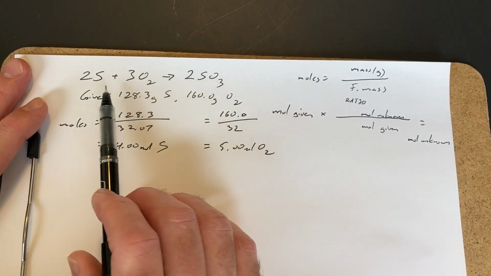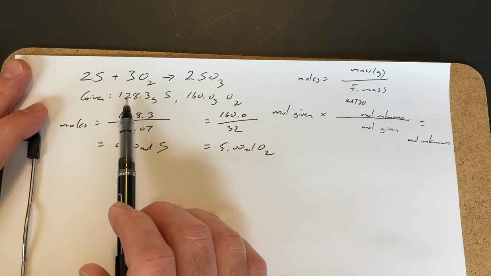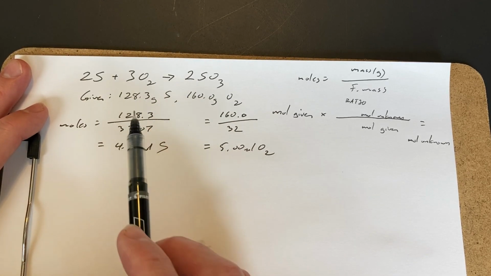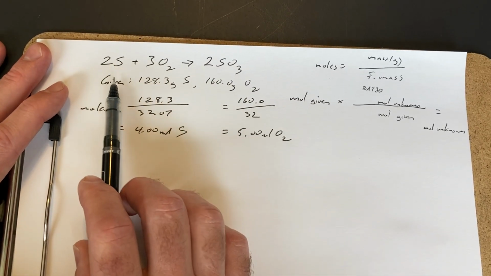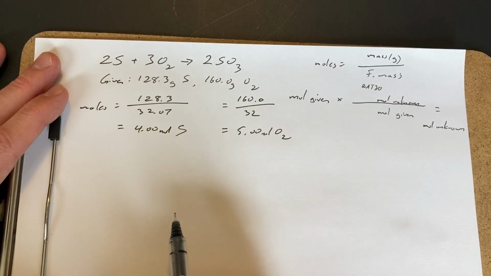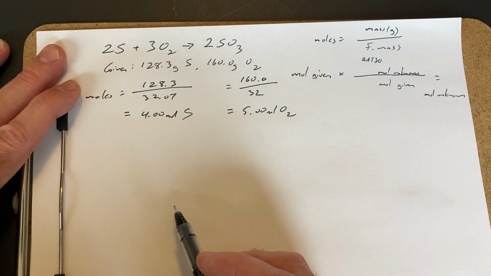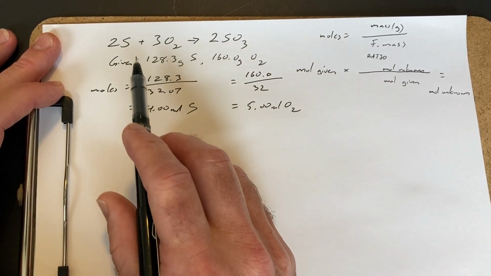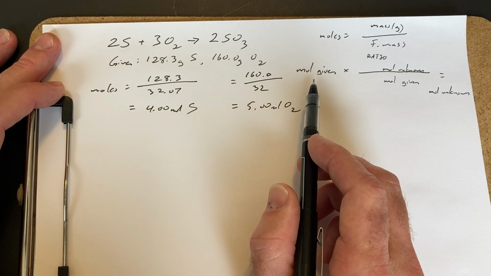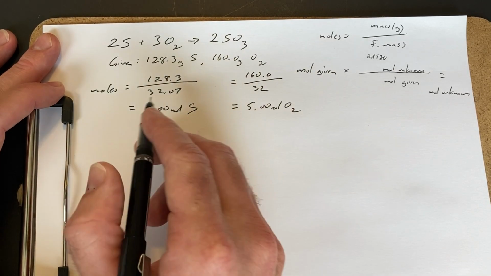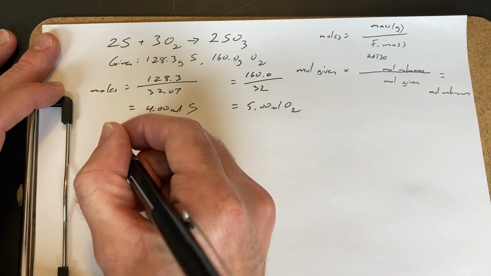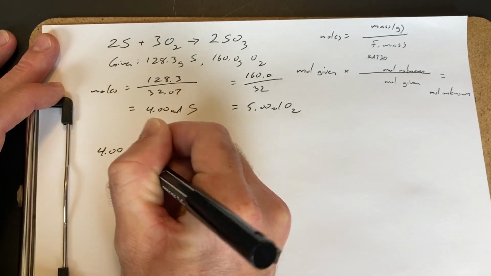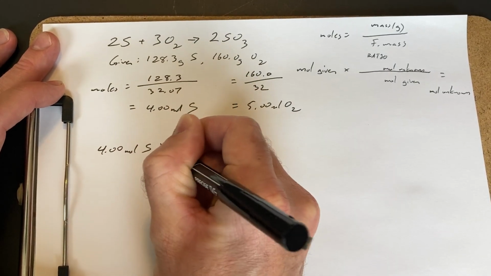When you're looking for which one of your reactants is limiting, you compare your given amounts of one to the other. Let's compare the given amount of sulfur to oxygen, and that can tell us which one will run out first when we react them. I'm going to use this formula. I'm going to compare sulfur to oxygen, so I'll put my quantity of sulfur in this position. My actual quantity of sulfur is 4.00 moles, 4.00 moles of sulfur.